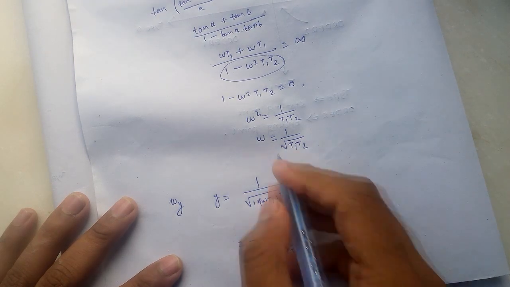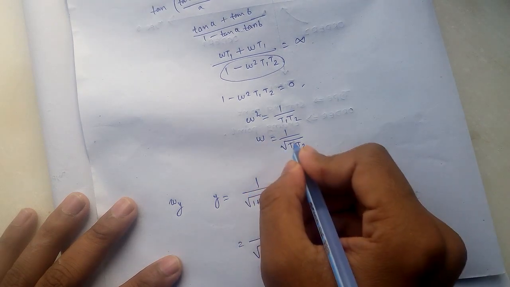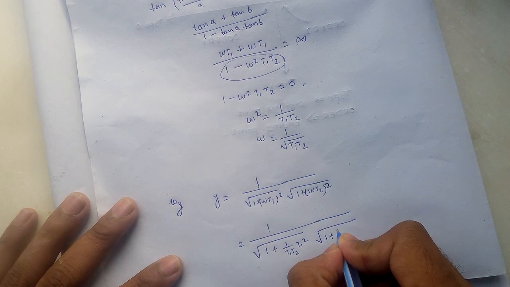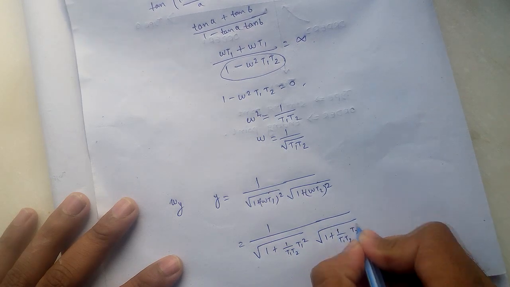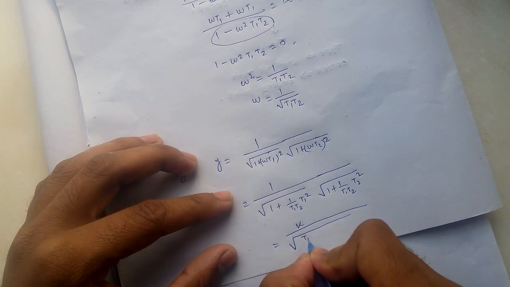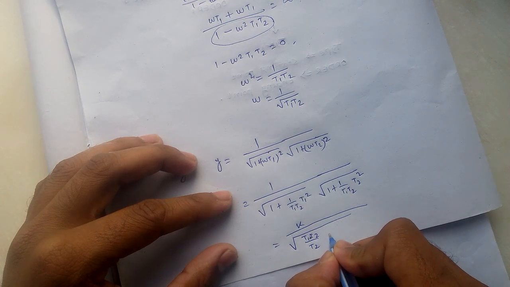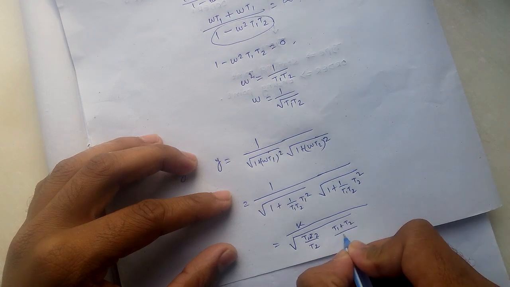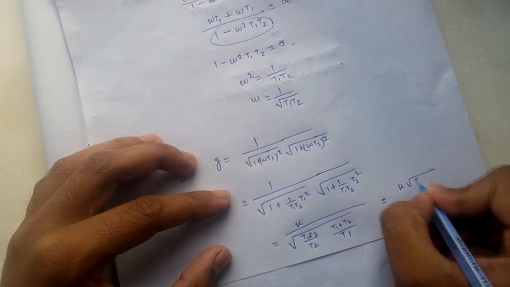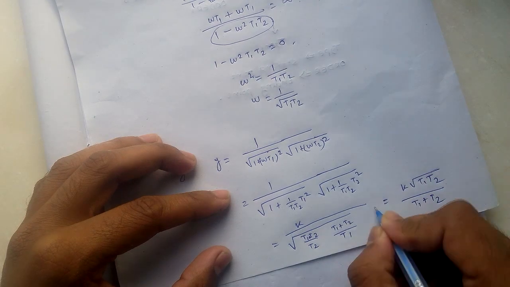Okay, omega will be, see here, this is omega square, so omega square will be 1 by t1 t2, right? Right, this will be y.